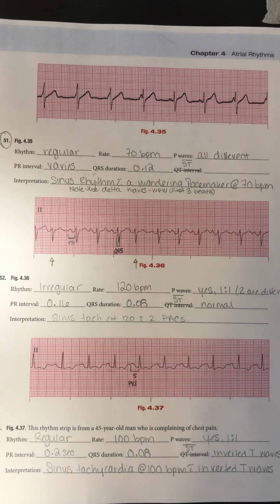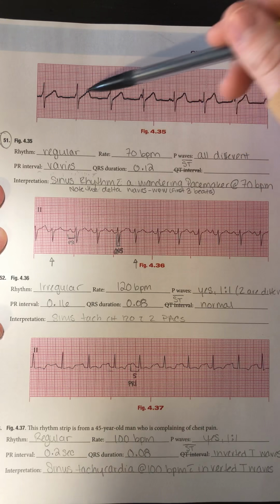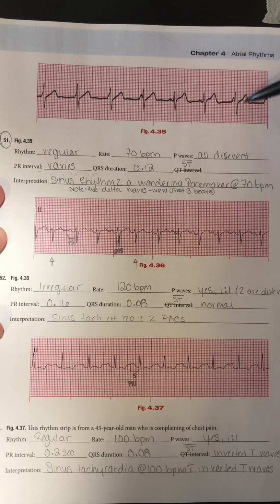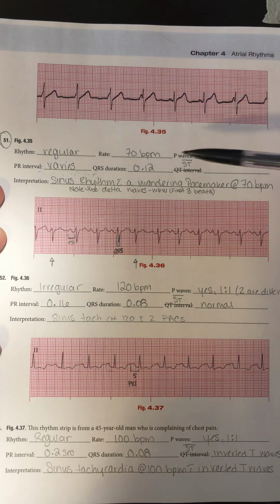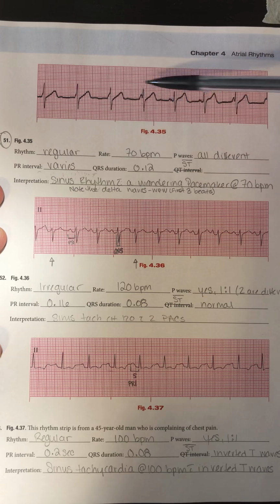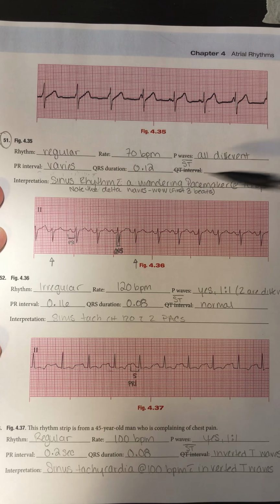All right, going on to number 51, or figure 4.35. This one is a little more difficult to read. First off, it does look regular. So we're going to put regular for our rhythm. Our rate, 1, 2, 3, 4, 5, 6, 7 times 10 gave me 70 beats per minute.